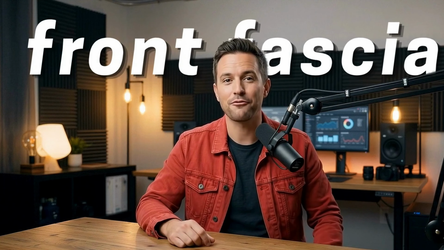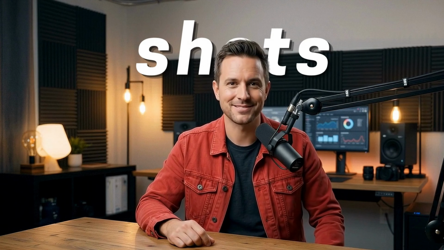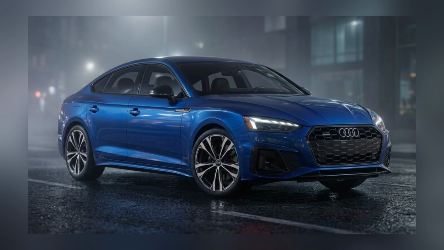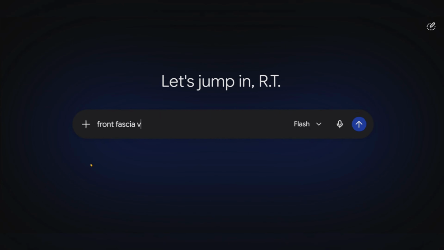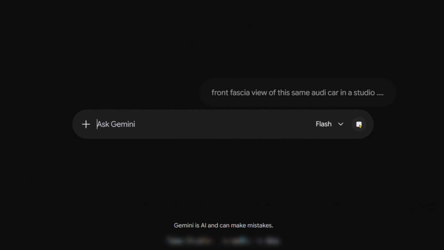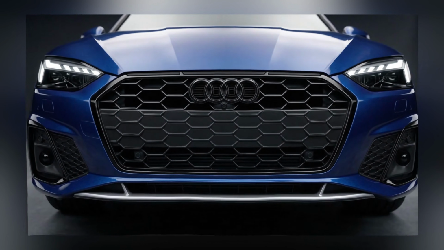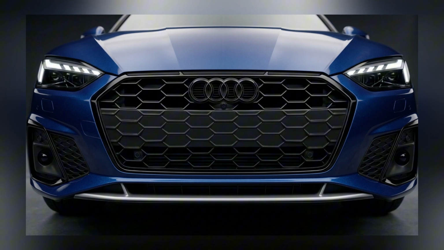But before we start editing, let's take a quick look at how to create these cinematic front fascia dolly back shots. I uploaded this Audi car image to Gemini and asked for something like, generate a front fascia view of the same Audi car. Gemini then generated an image like this. We will use this image for the animation.